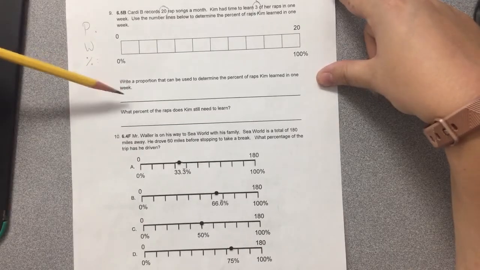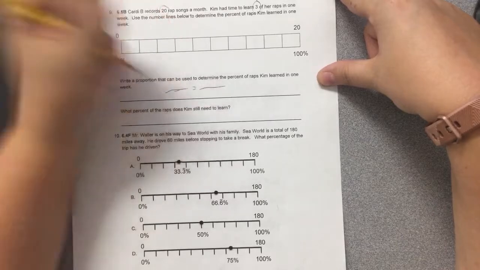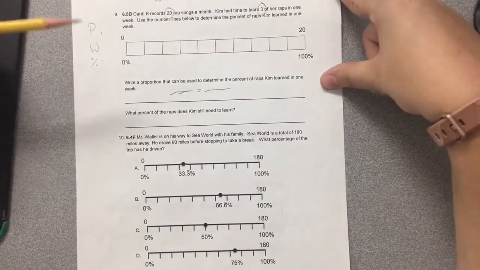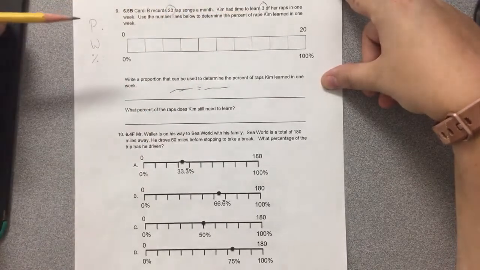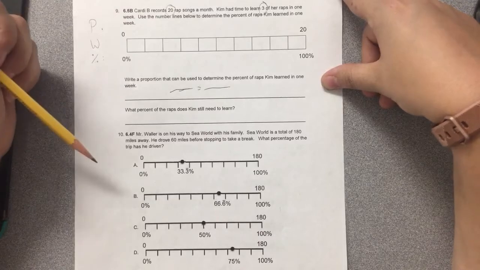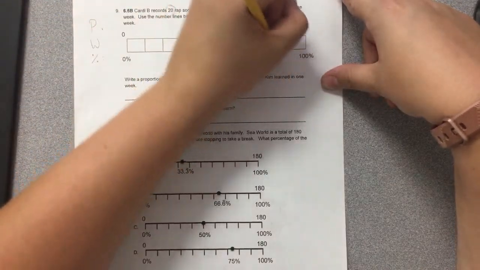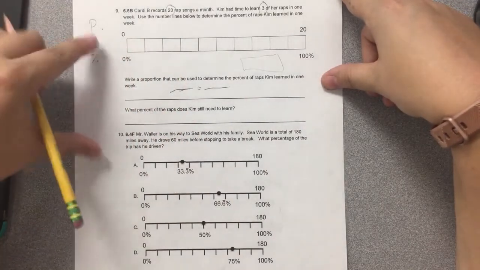You're going to write that proportion here. So this is where you should have a proportion from this information up here. And then what percent of raps does Kim still need to learn? She's learned 3. What percent is left? So make sure somewhere in here you write the percent that you find, and down here you write the percent she still needs to learn.